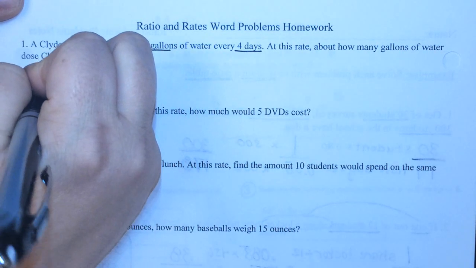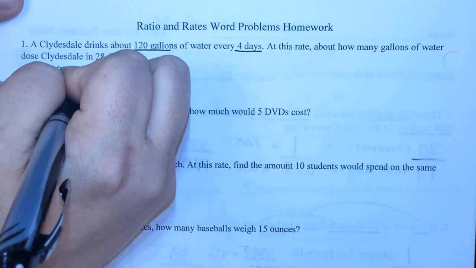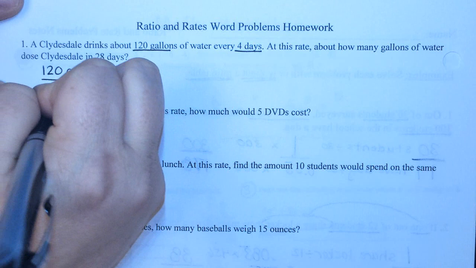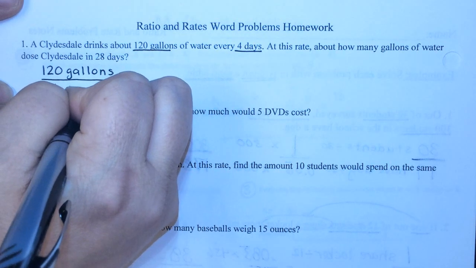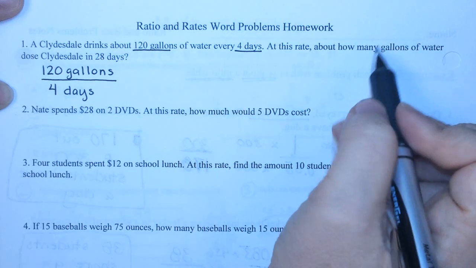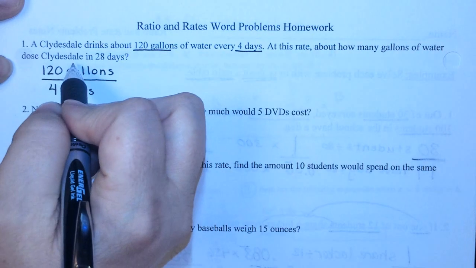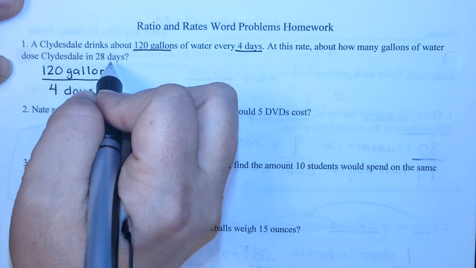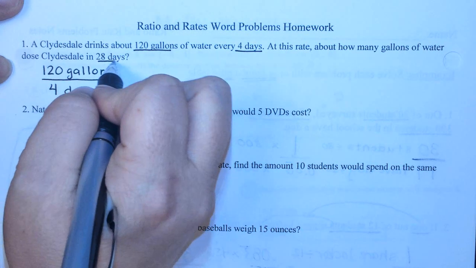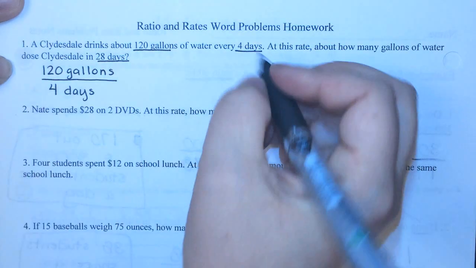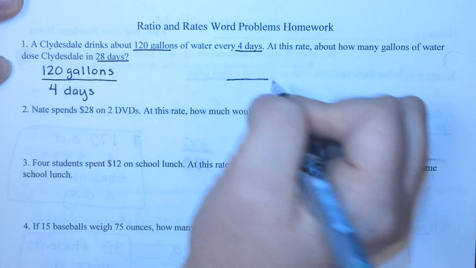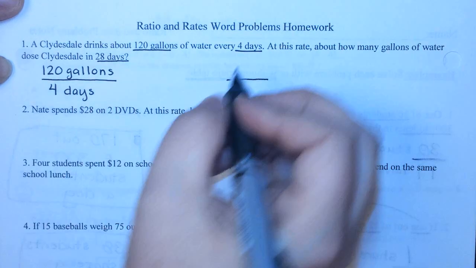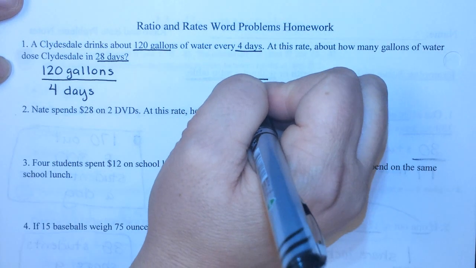So in my ratio, I'm going to put 120 gallons over 4 days. It says, how many gallons of water does a Clydesdale drink in 28 days? So my next fraction down here, where is that 28 going to go, RJ? Bottom. On the bottom. 4 days and 28 days should be on the bottom.